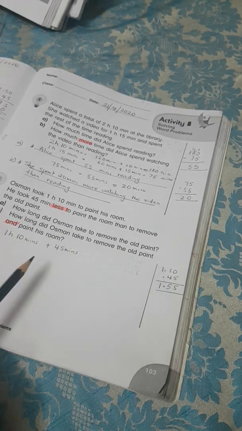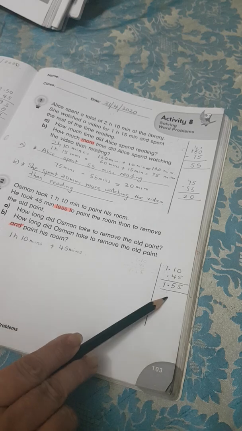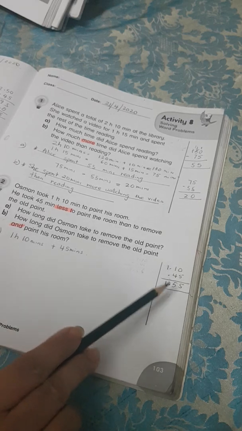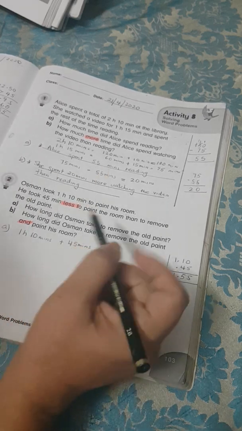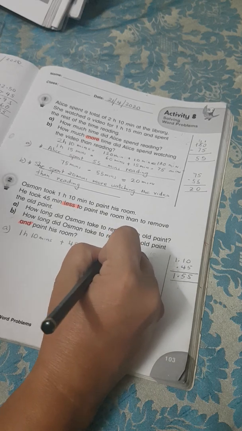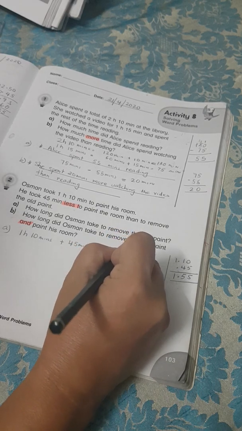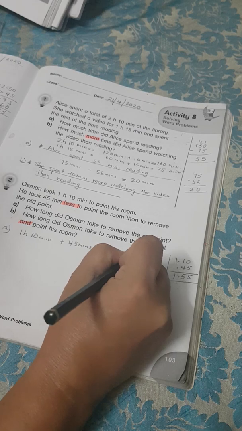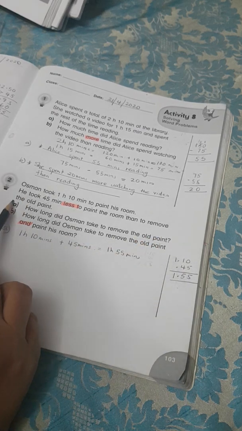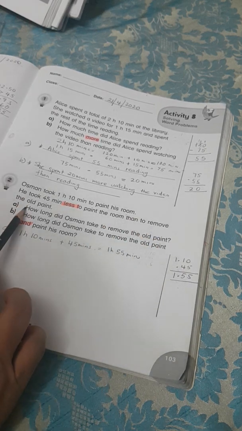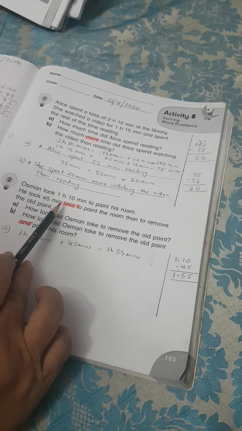Now remember, this is not telling the time. This is the number of minutes he spent. So this is equal to 1 hour and 55 minutes. He spent more time removing the paint than painting the room.